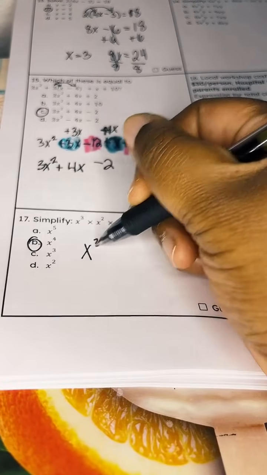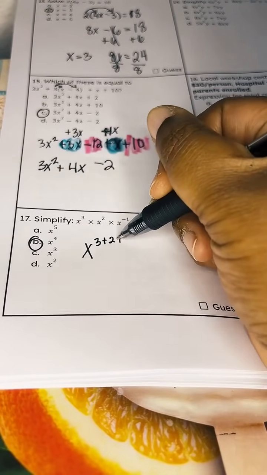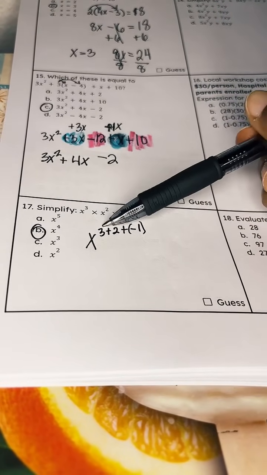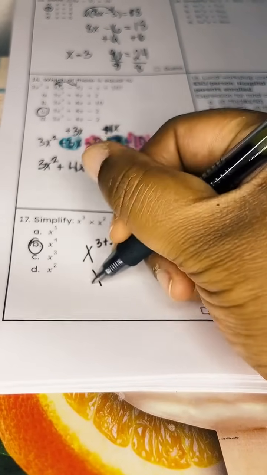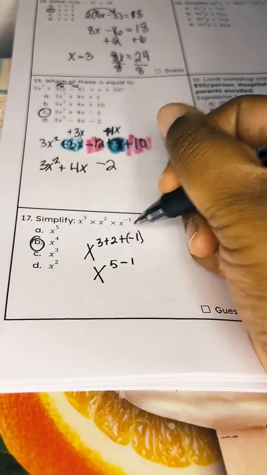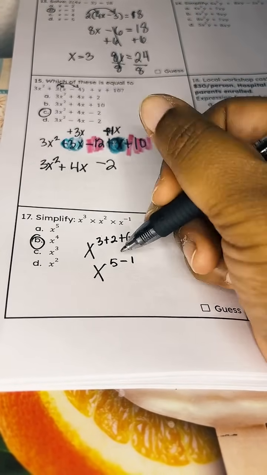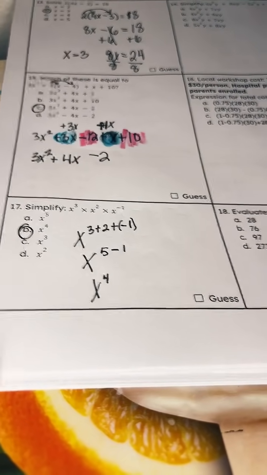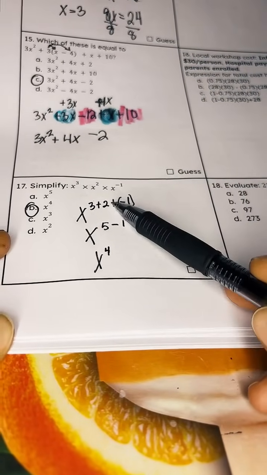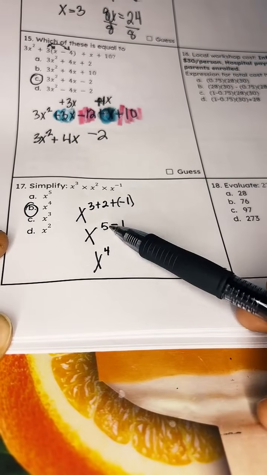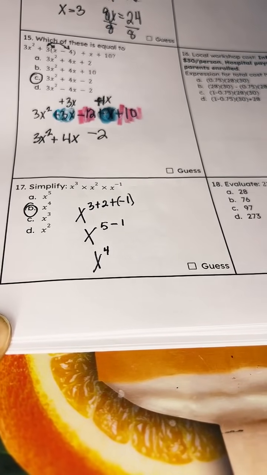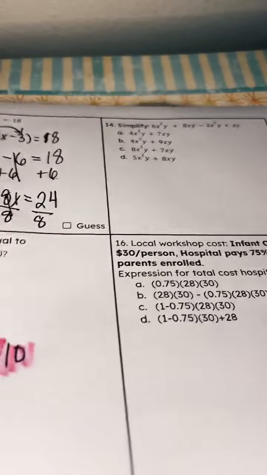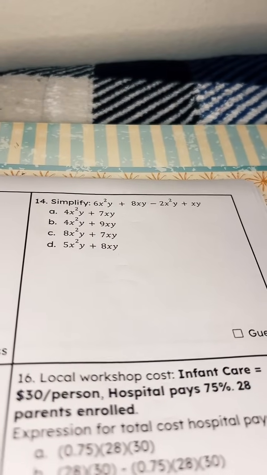So we're going to write this as 3 plus 2 plus a negative 1. So 3 plus 2 gets us 5 minus 1. Because remember, this is just going to be really minus 1. 5 minus 1 is to the 4th. Make sure you understand this. A positive times a negative is a negative. That's why we just wrote a big negative there. Okay. All right. Good. Let's go to the next.